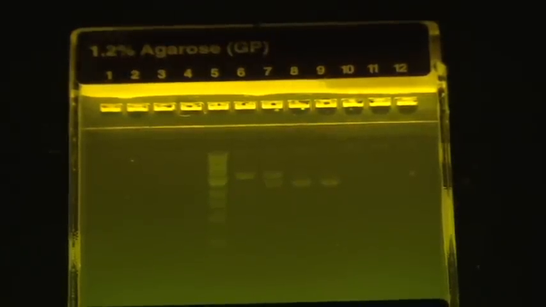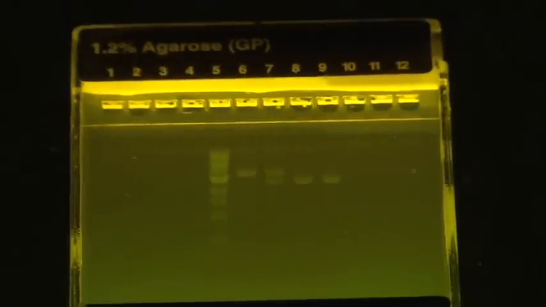Lane 5 is not a sample from a person. Remember, that's ladder that we bought from a company. So you see a series of bands of DNA. Each one is a different size, and we know the sizes of those DNA. So that's our standard. Lanes 6, 7, 8, and 9 contain the DNA from 4 different samples. For instance, in lane 9, you can see that there's a single band, whereas in lane 7, there are multiple bands.